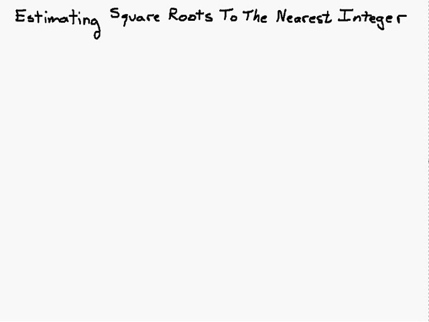In this video we're going to talk about how to estimate a square root to the nearest integer. So let's start off by making sure we understand all the words here. We've got square roots and we have the word integer. So let's start with integer and remember what integers are.